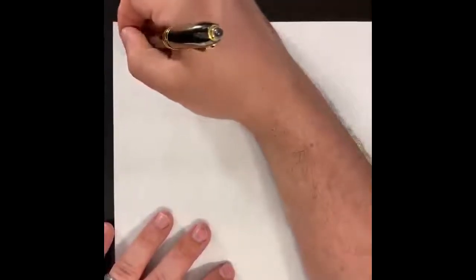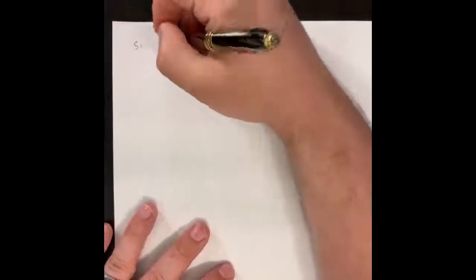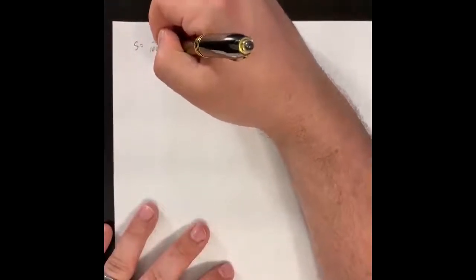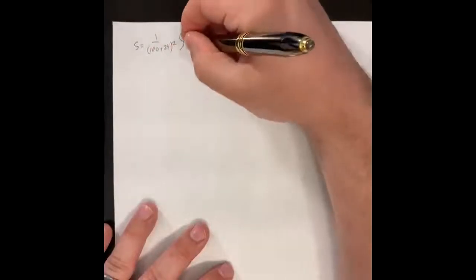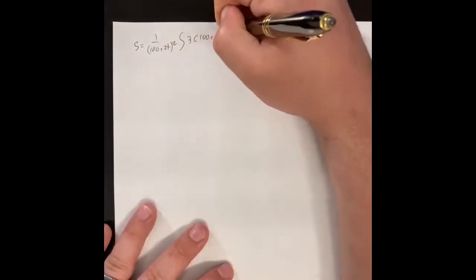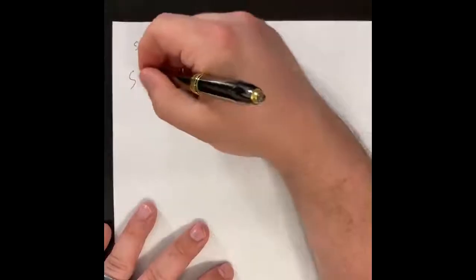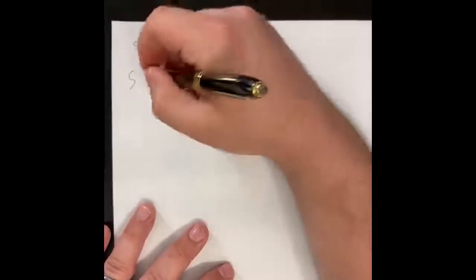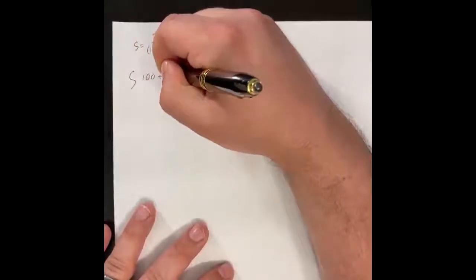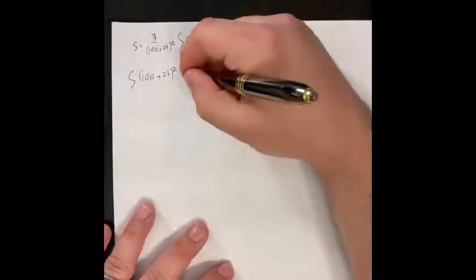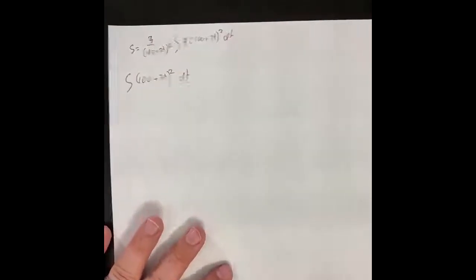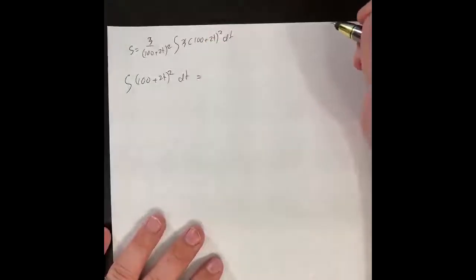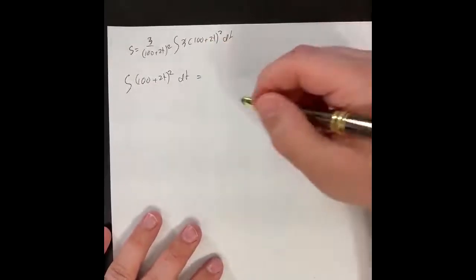So S, let's focus on that antiderivative. The 3 can come out. That's fine. So we just need the antiderivative of 100 plus 2t squared dt. There's nothing to do a substitution with here, so basically you have to FOIL this out and do the power rule.